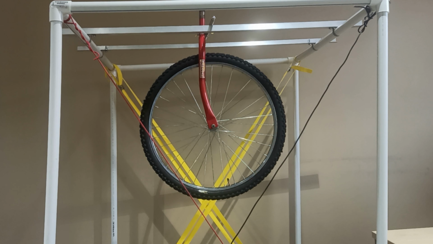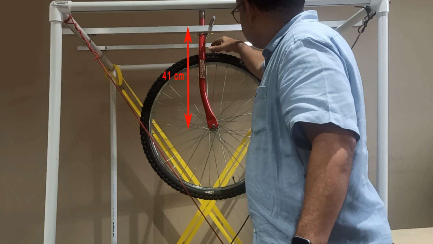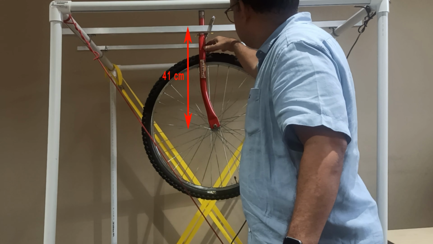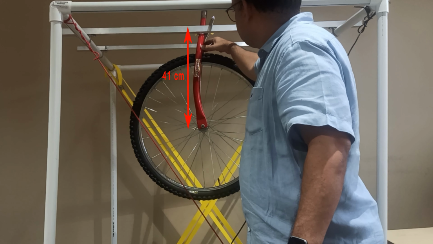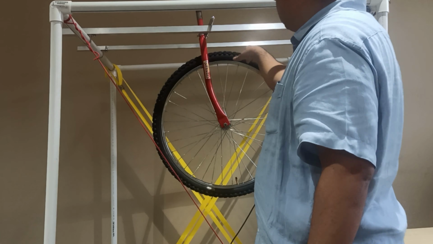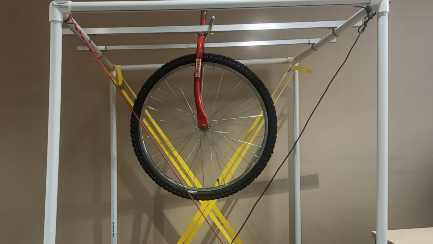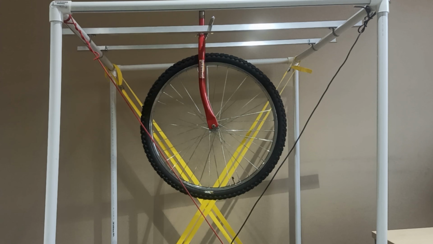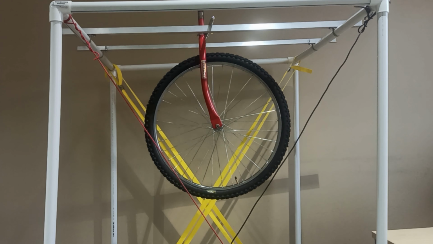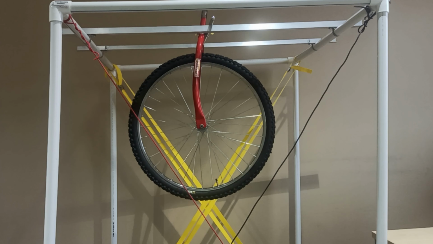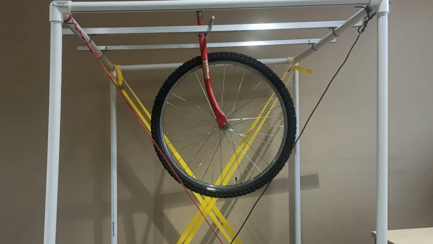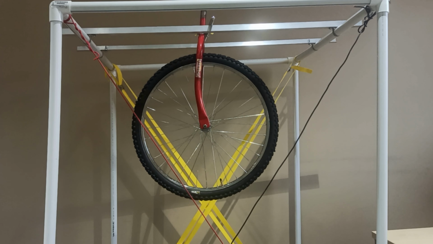Now we will change the effective length of the pendulum by clamping the rod at a lower length. So what you can see is that now we have an effective length of 41 centimeter, and in this case we will repeat the experiment as we have done earlier. First we take the measurement for 20 oscillations, and we will repeat the experiment 10 times.